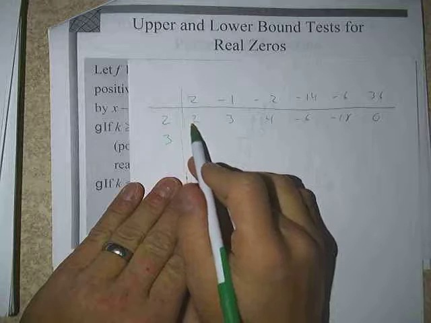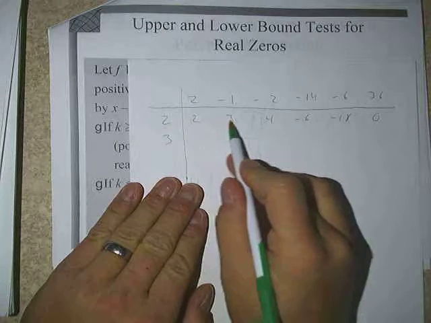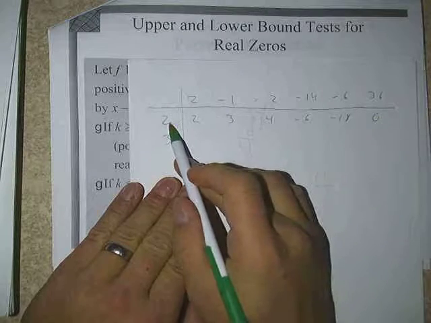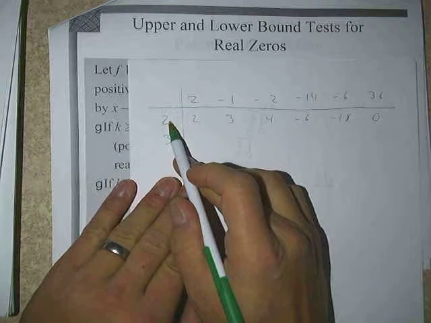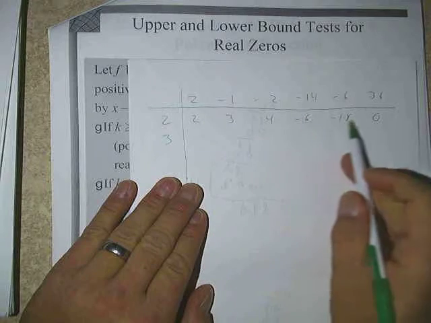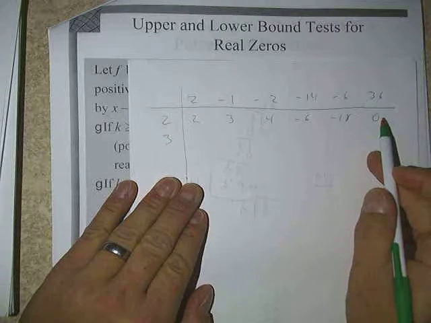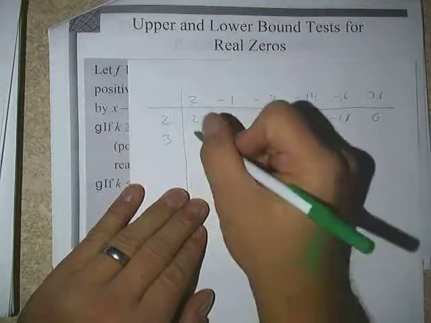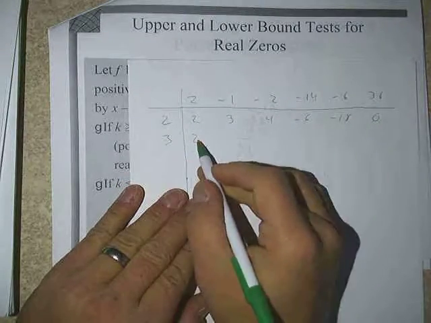Keep in mind that we're trying to find an upper bound. That theorem tells us that if all the numbers in the list are non-negative, then 2 is an upper bound. That means there's no other zeros that are bigger than 2. But did I get all non-negative in this line? No. That means there could be more that are bigger than 2. So let's try it with 3.